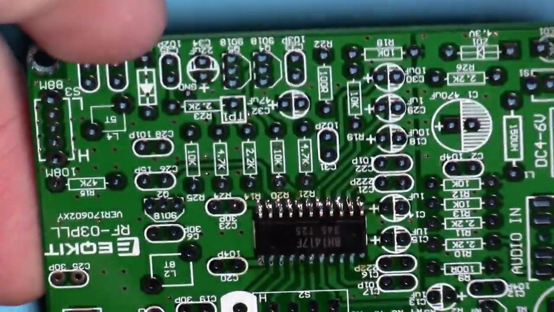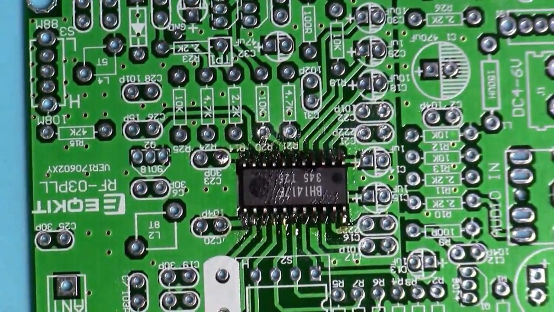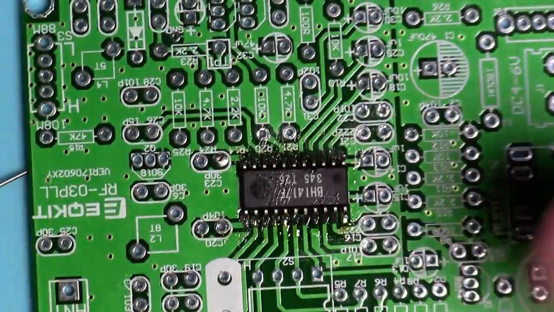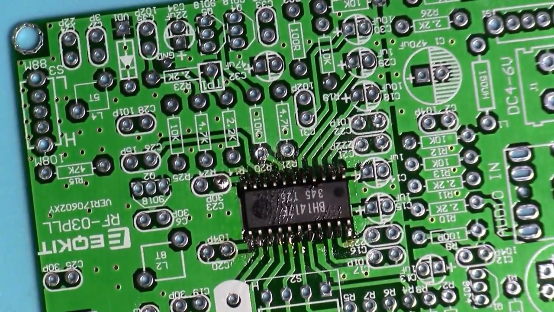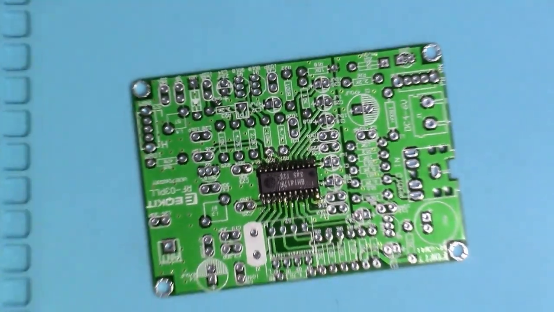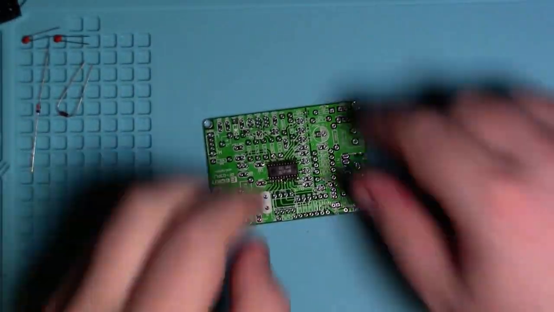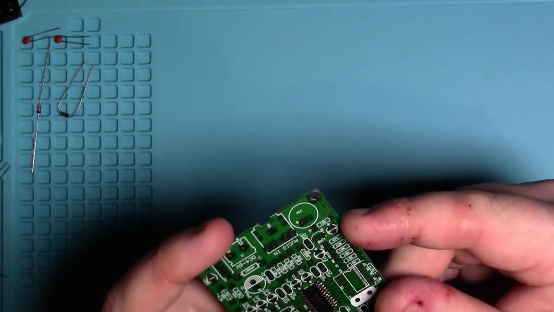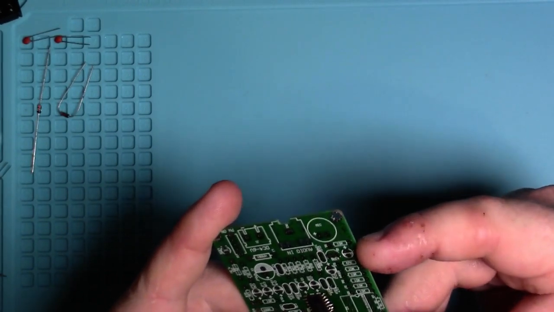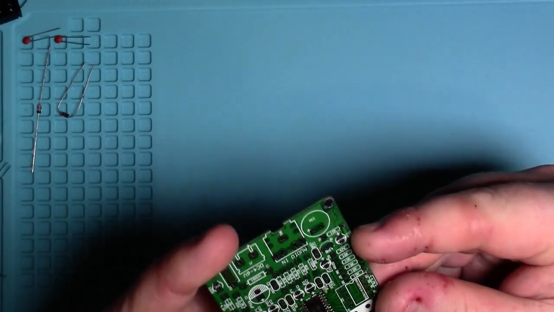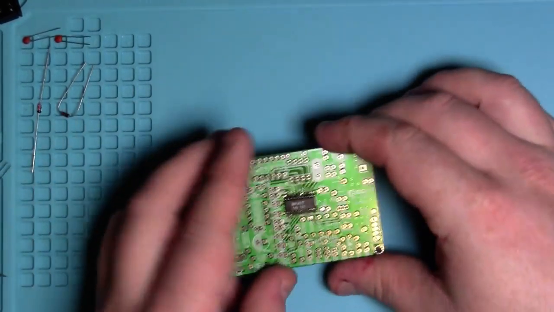Either way, our chip is soldered. See how easy SMD can be? Don't worry, it gets insanely difficult. This is a relatively easy board to solder on. I'm just gonna inspect that. Make sure it's all okay. It all looks good. Okay.